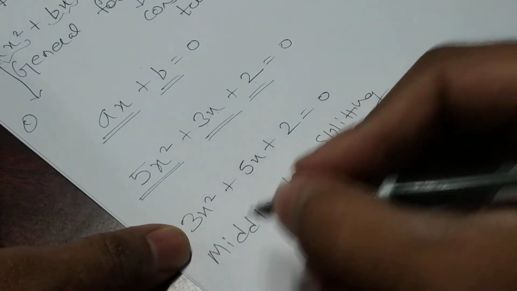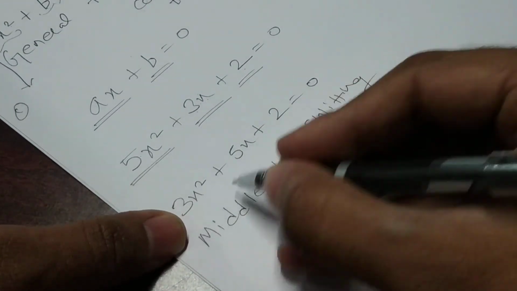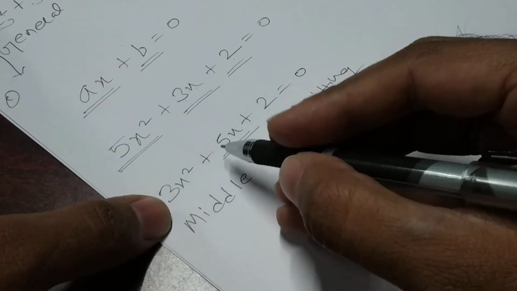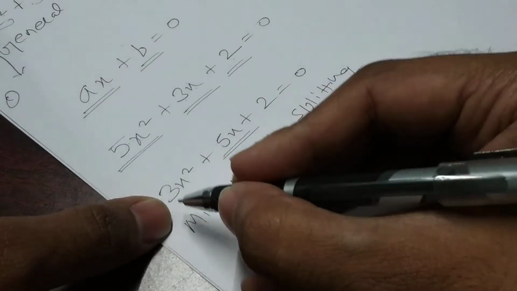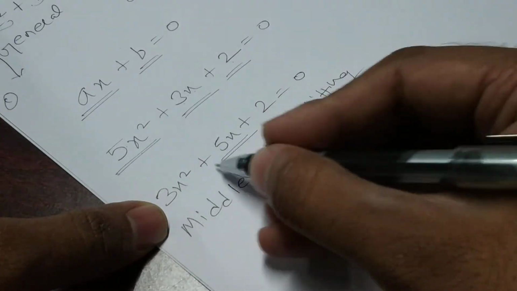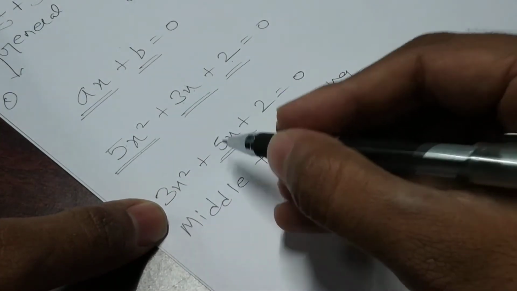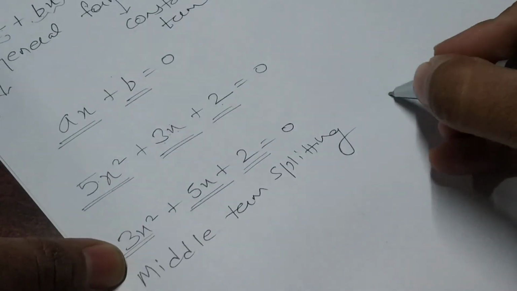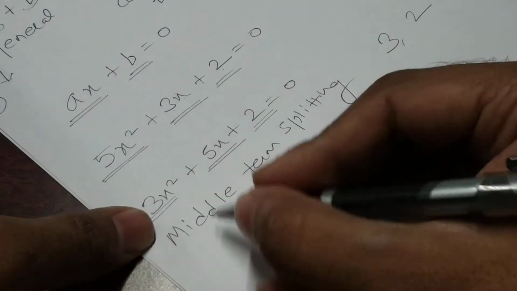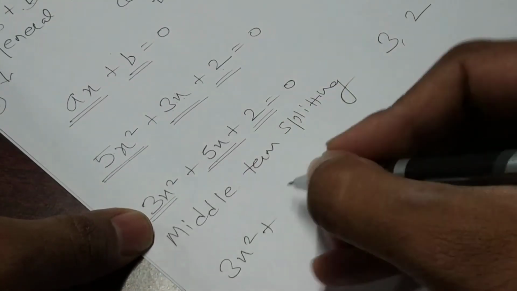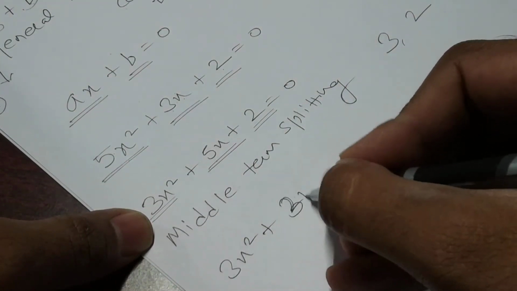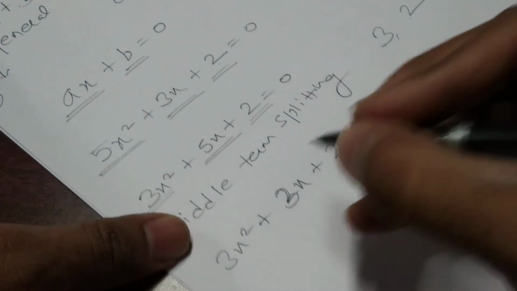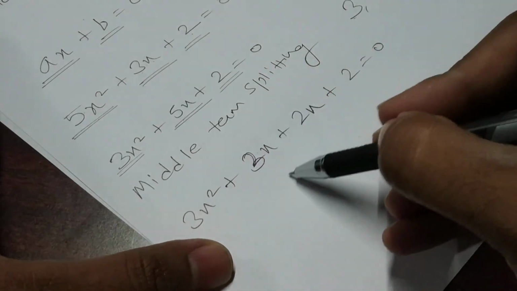In middle term splitting, what we do is that we have to split the middle term, which is the 5x, as addition of 2 terms. To know which are the 2 terms in which we have to split the 5x, we have to see the x square term and the constant term. The x square term is 3 and the constant term is 2. So the middle term can be written as 3x square plus 3x plus 2x plus 2 equal to 0, because it's 3 and 2. Now we have written the 5x as 3x plus 2x.